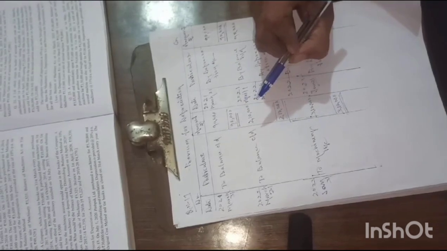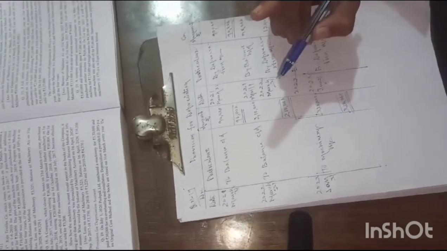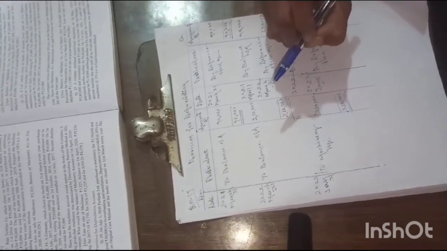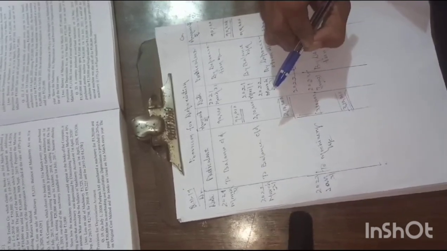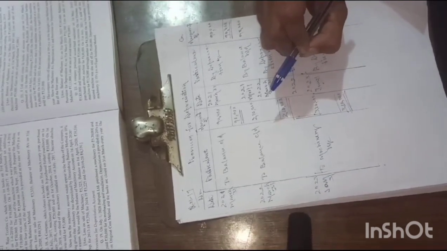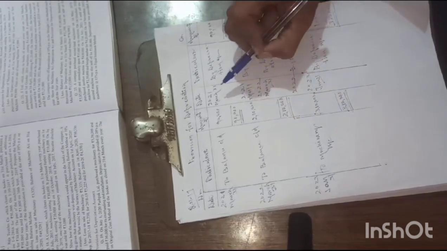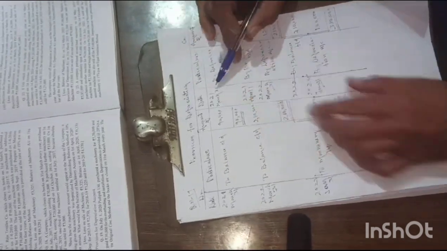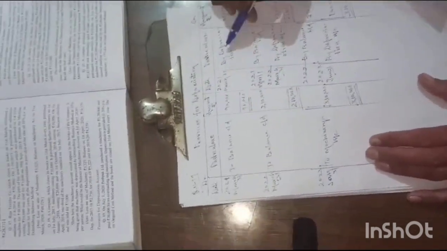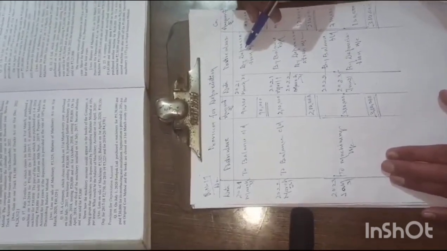Here when the depreciation is charged, the entry is depreciation account debit to provision for depreciation account. The machinery was purchased on 1st July 2020, so the year end is on 31st March 2021. Here we mention 2021 March 31st.